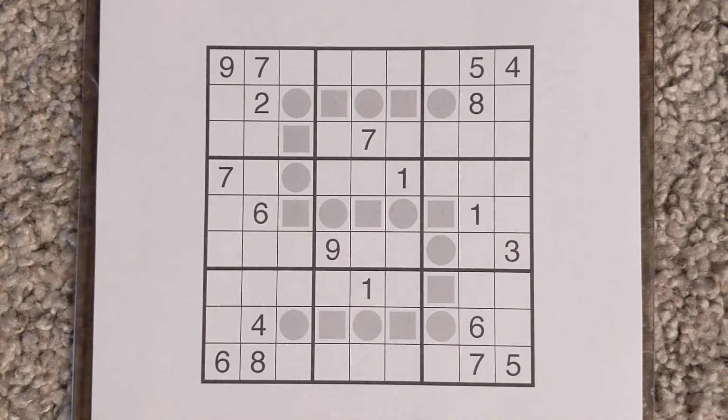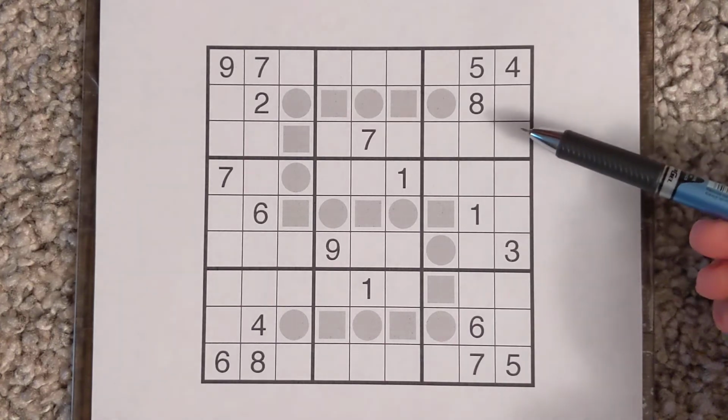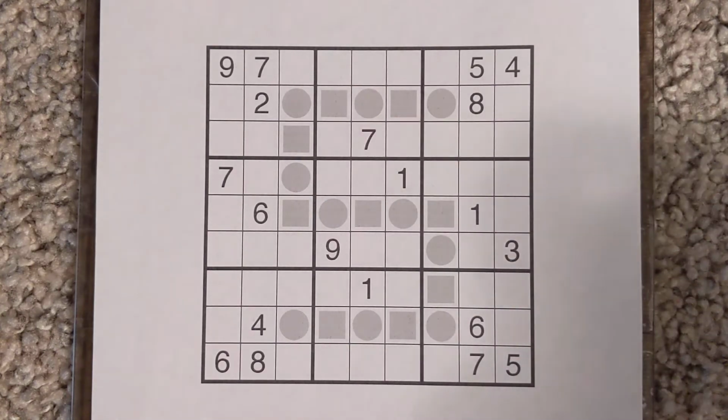So we're here to talk through this even-odd Sudoku by Rishi Puri. It has a really elegant theme. Not visually, it's got an interesting start, but the elegant theme actually comes when you try to solve it.